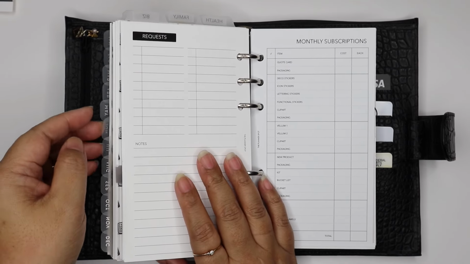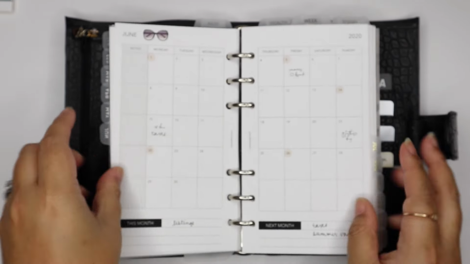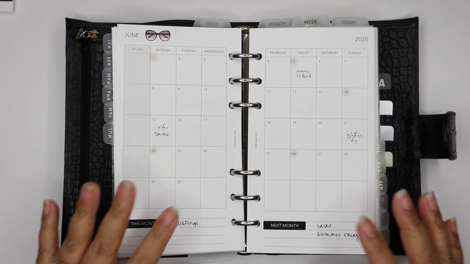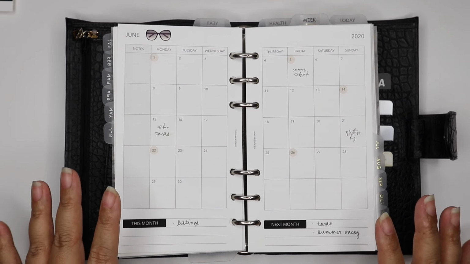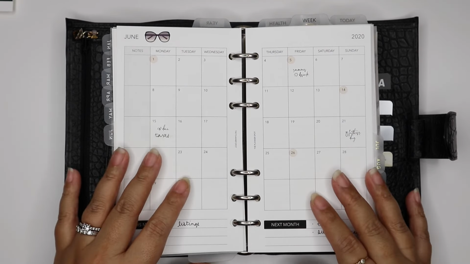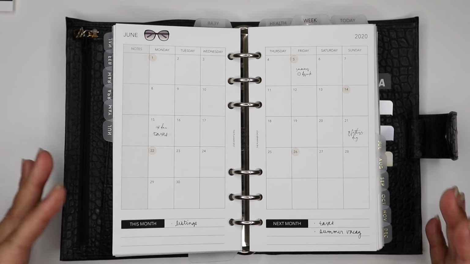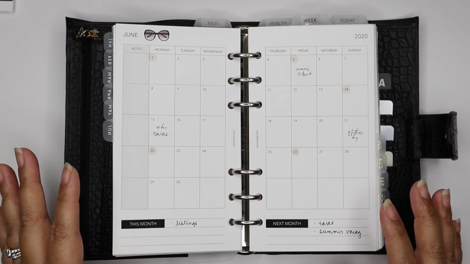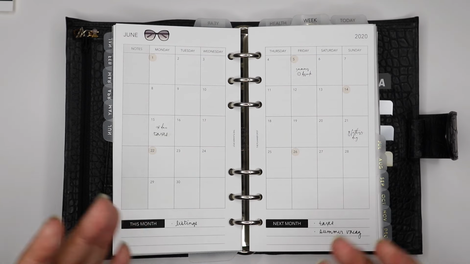So yeah, that's everything that I do to set up my new month. Pretty simple, pretty straightforward. I try to simplify my process as much as possible so it's not overwhelming, even though it still kind of seems like a lot. It's not really. It's a lot of tracking and a lot of recurring tasks, so you get used to it and it doesn't seem so overwhelming.